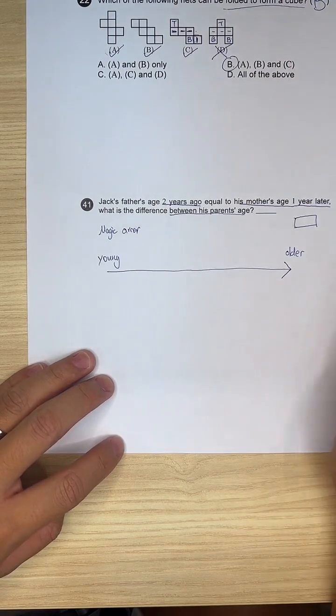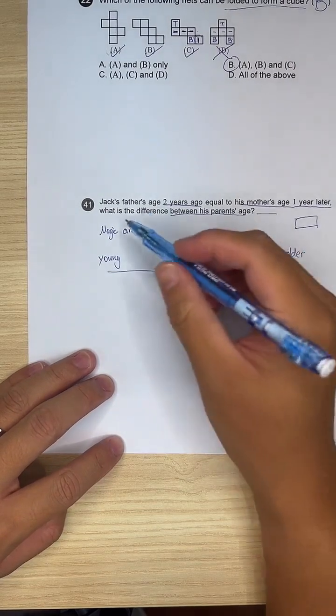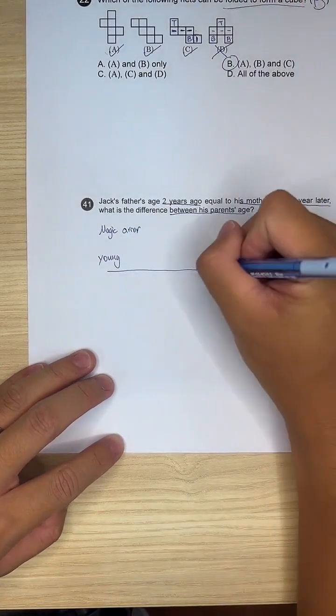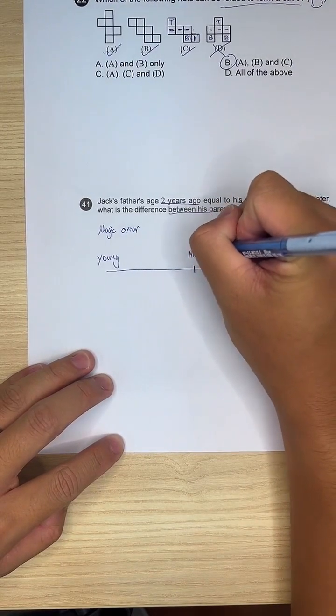So we have a magic arrow. Right side means older, left side means younger. So this is now.